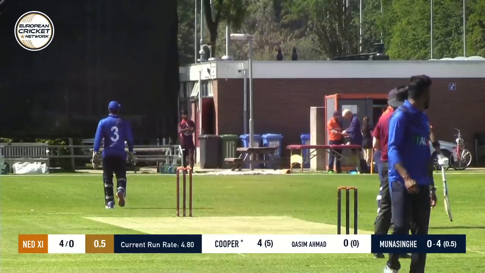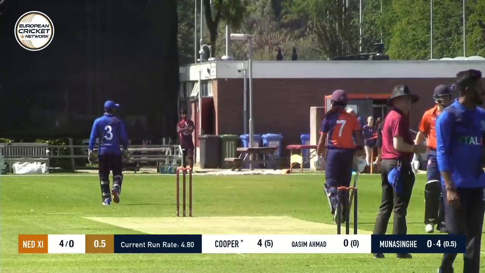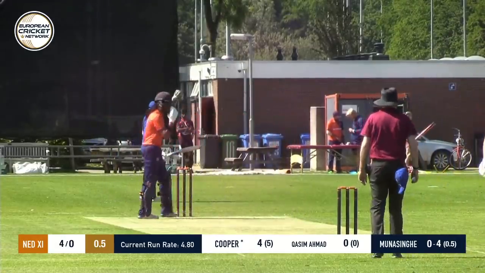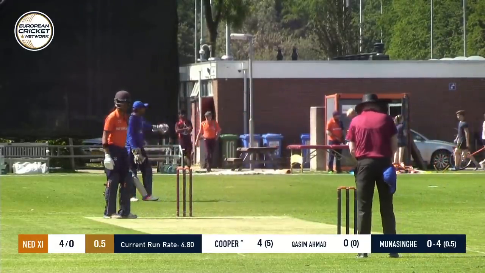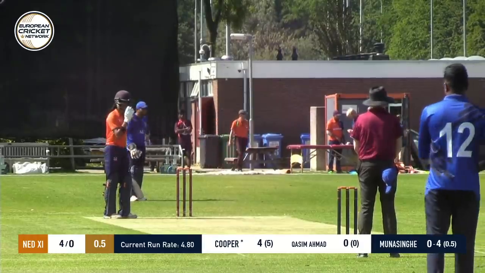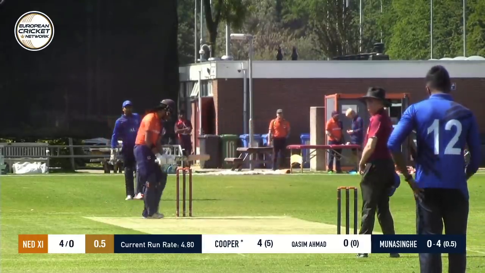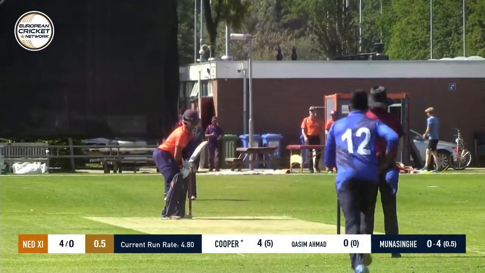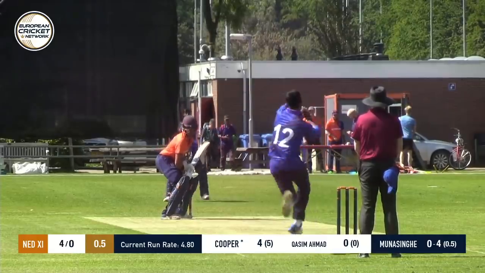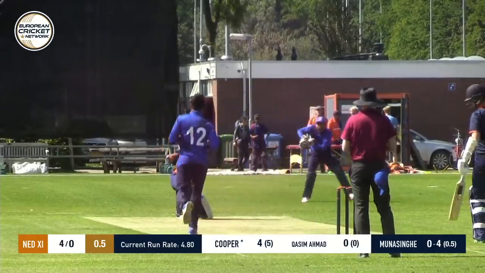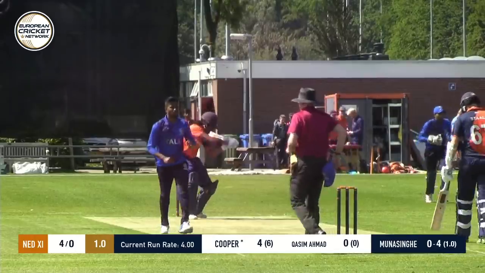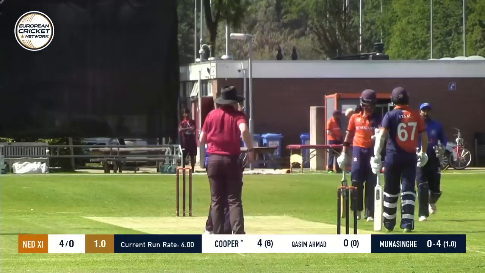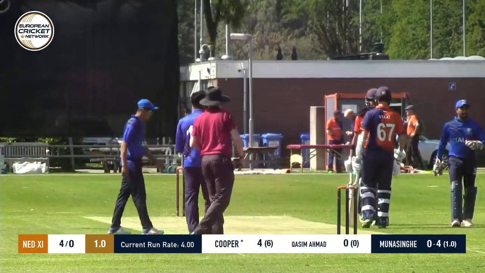That one's pitched a little bit further up. Cooper just playing with the in swing, pushing it back up. That one wide outside of off. Cooper has another swing, doesn't connect. And that's the end of the over. 4 runs coming from it for the Netherlands.